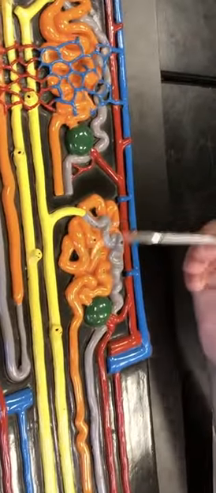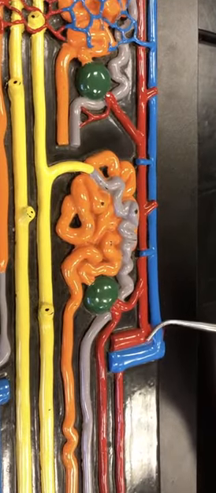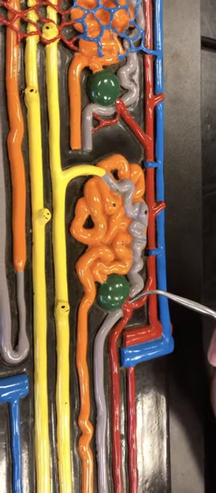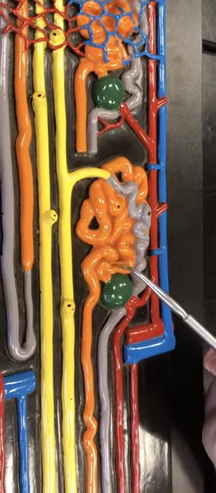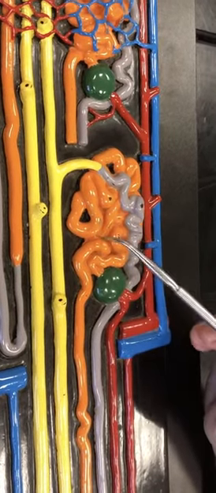And now we're going to go through the same thing, but now on the juxtamedullary nephron. Arcuate artery, interlobular artery, afferent arteriole, the renal corpuscle. Then you again go back to the orange, the proximal convoluted tubule.